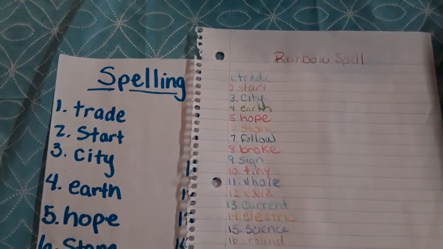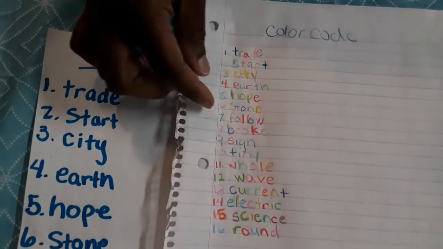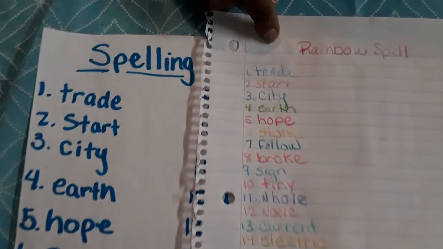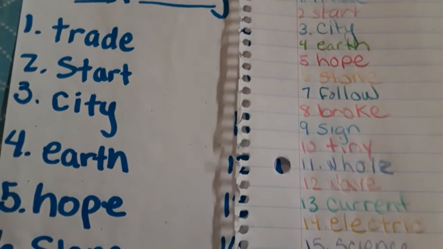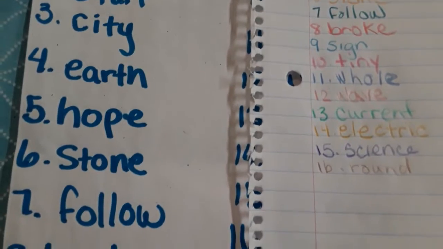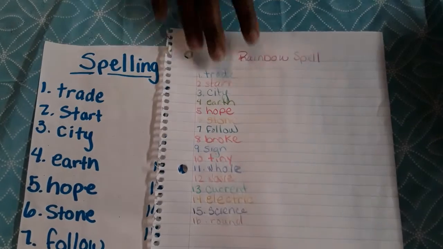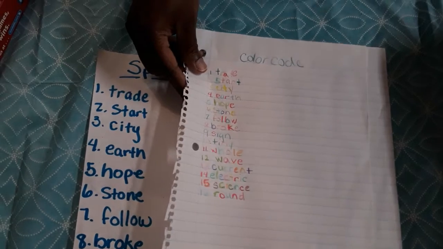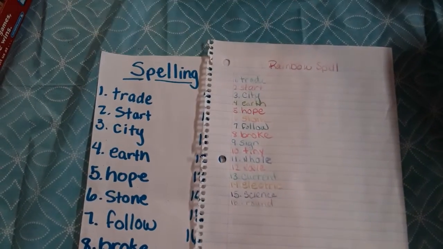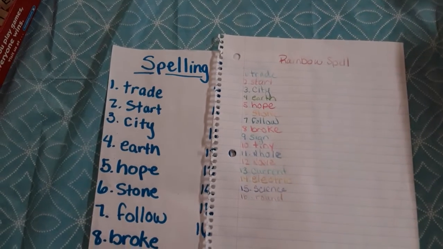So when they did color code, they got a chance to use different color pencils for different letters. In this activity, they just write the spelling word using a different color pencil just that once. And they can alternate how they want to write it, but this activity just requires that the child uses one color pencil. And your child might actually like the color code better because they get a chance to be more creative. They might actually like rainbow spell better because they get a chance to make it look more organized to them in their perspective.